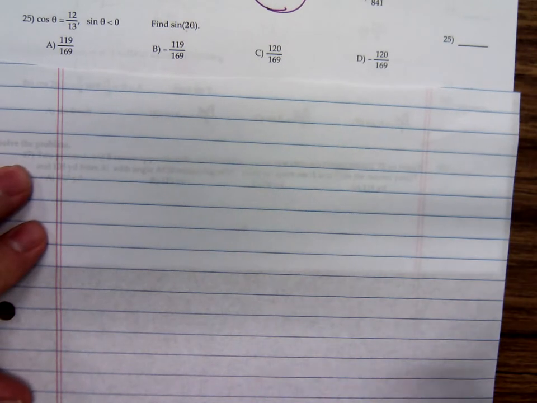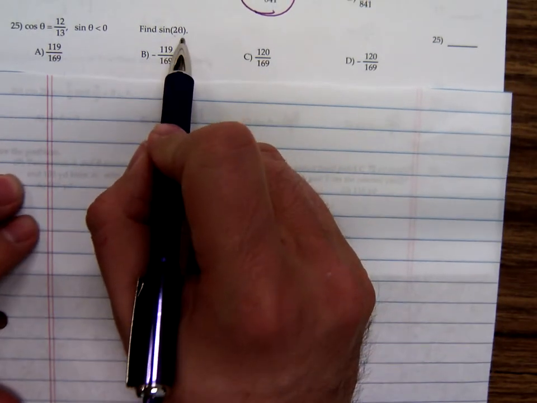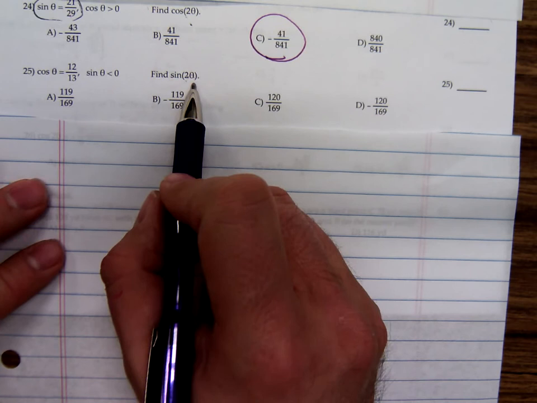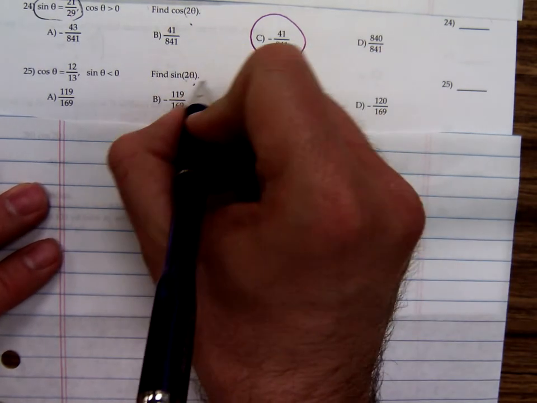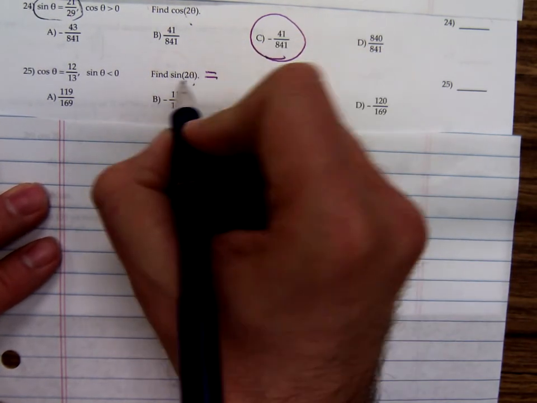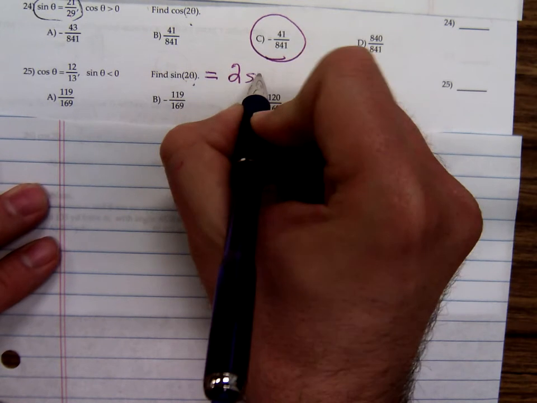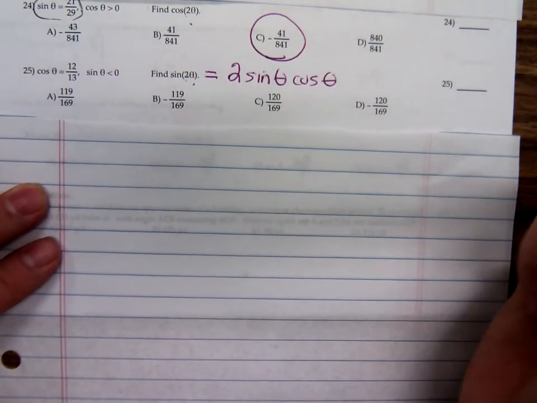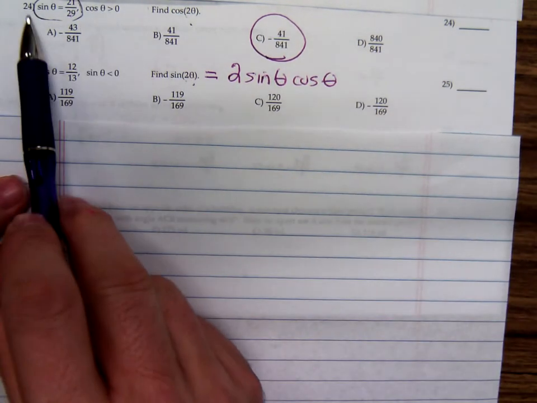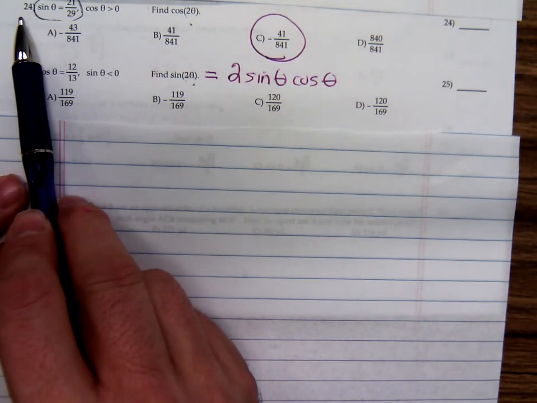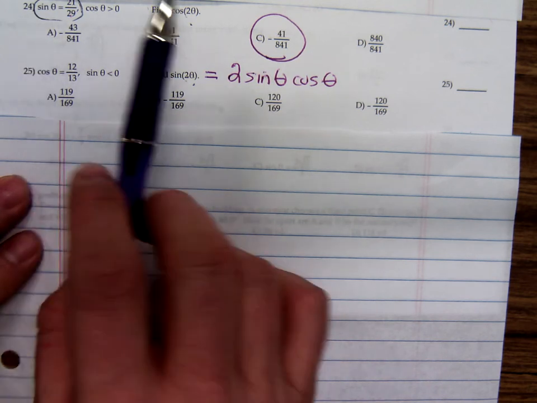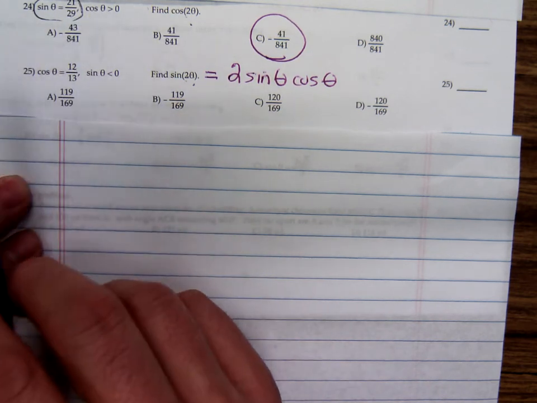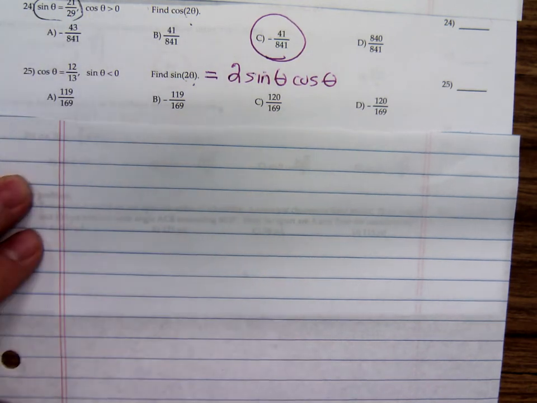Well, there's only one double angle identity for sine, and that's 2 sine theta cosine theta. And it's not going to be as easy or as fast as number 24, but it's not going to be as long as 22 and 23. So, find 2 sine theta cosine theta.